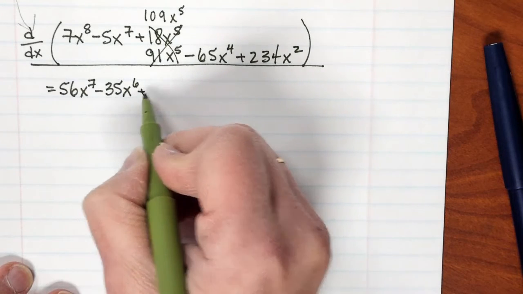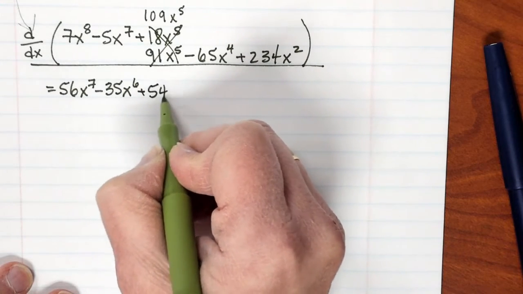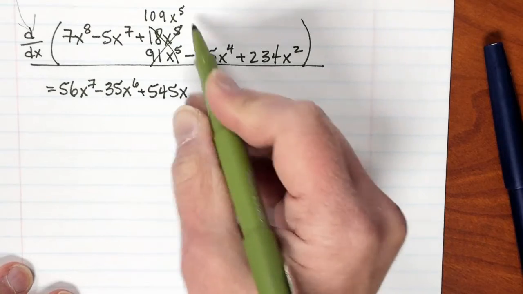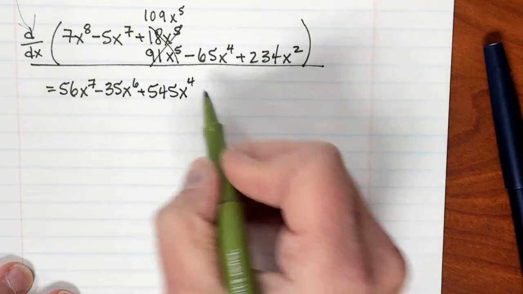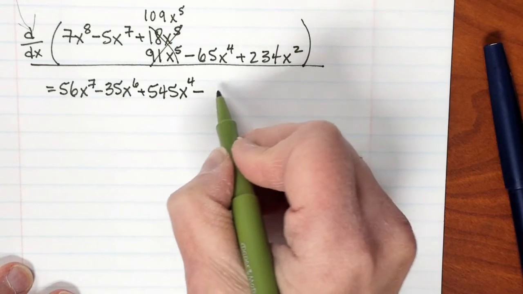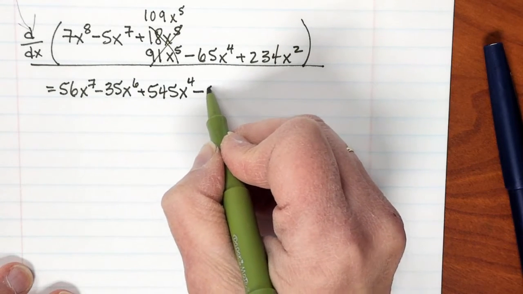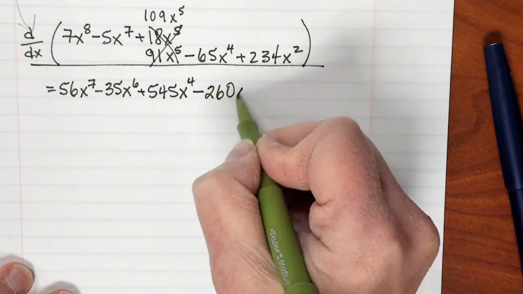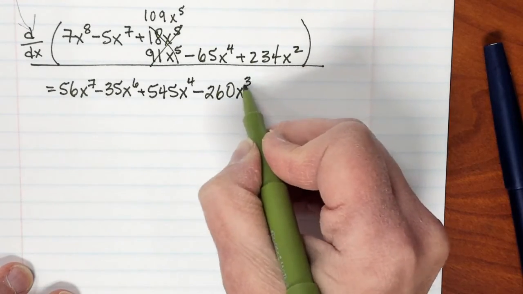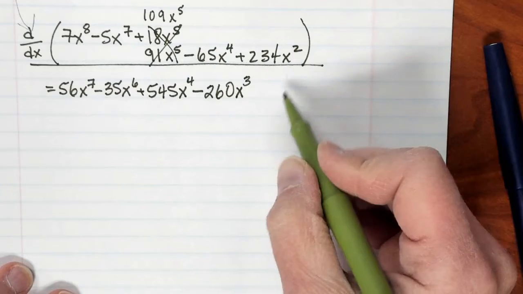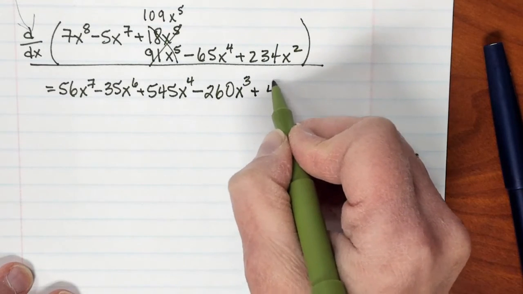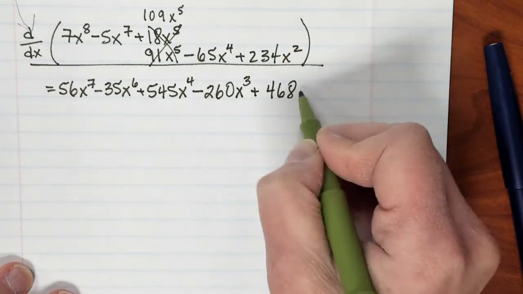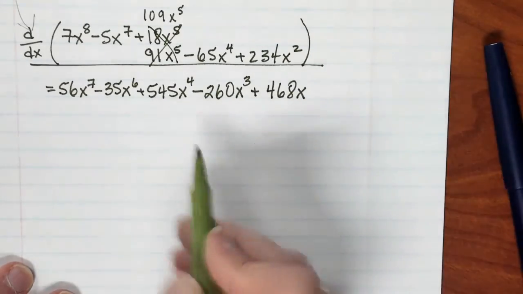That would give, and it's positive, so it's 545x, reduce it by 1, 4. 4 times negative 65 is going to be 260x, reduce that by 1. 2 times 234, it's positive. 468, reduce the power by 1.